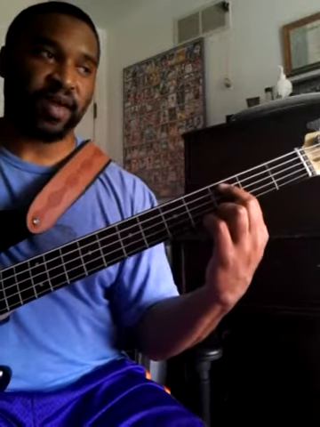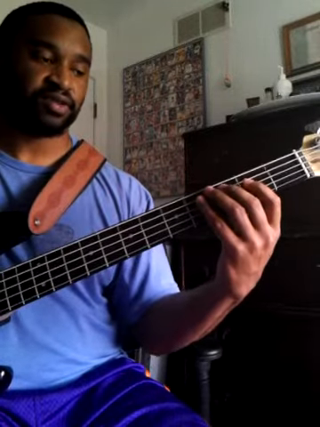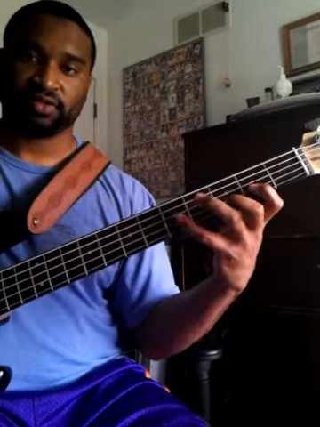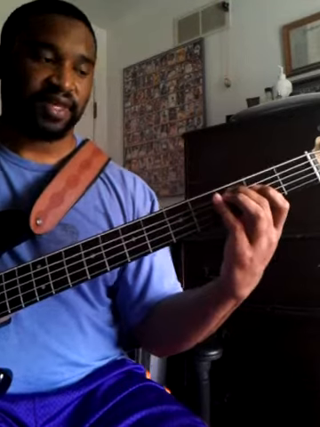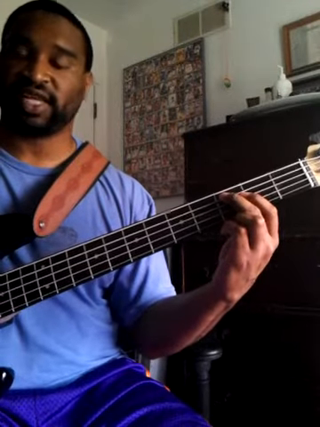But if you remember that pattern, it will bode well for you playing it in any key. And then after you do those 4 bars, how you know is every time you hit the note, you just count, and that represents a bar.